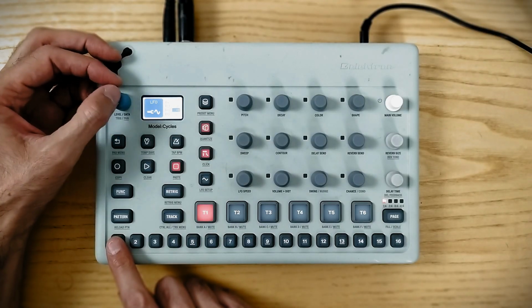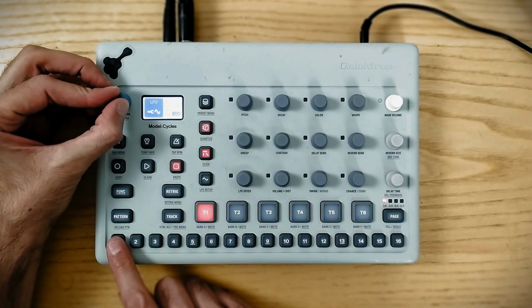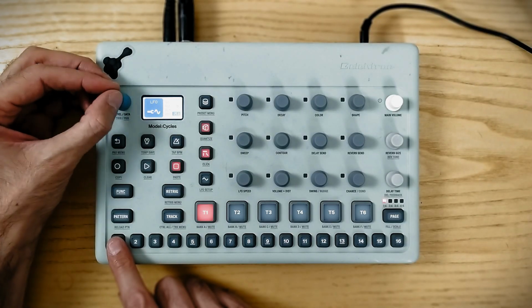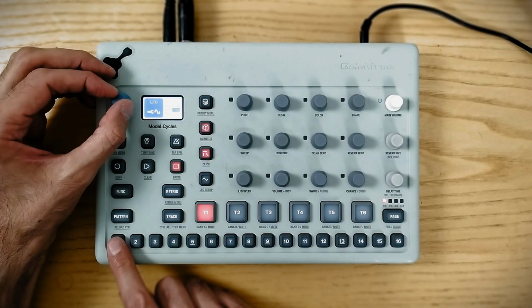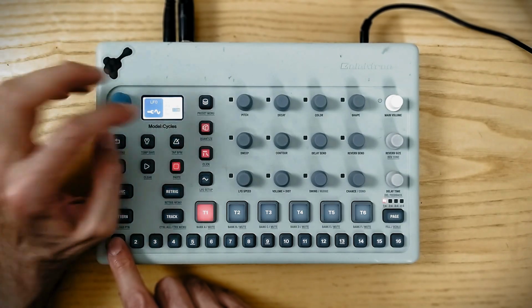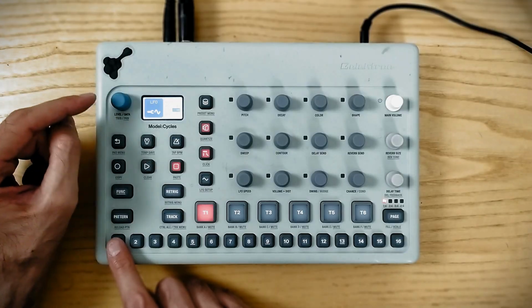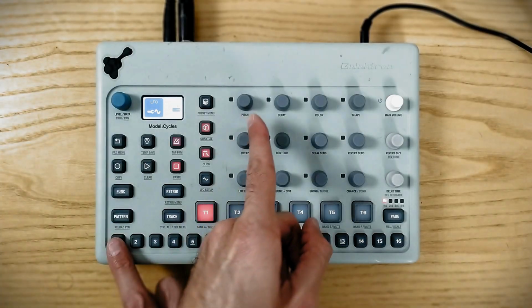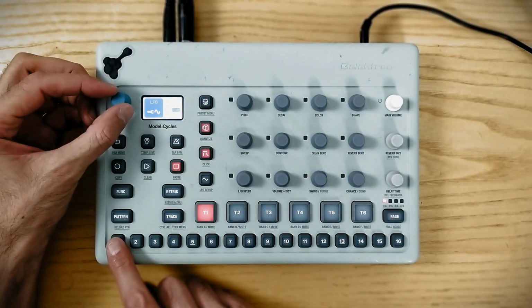Every destination gives a different result. So I want to show you how the LFO affects the sound if the destination is set to all these parameters.